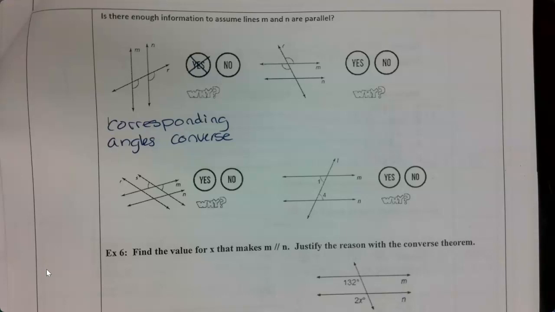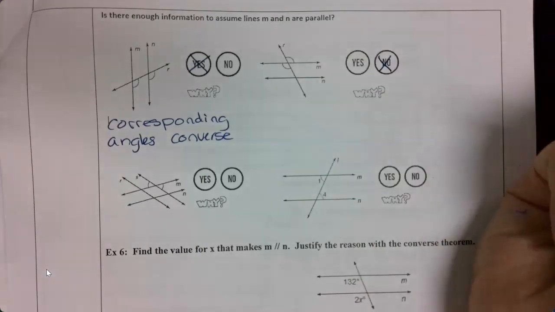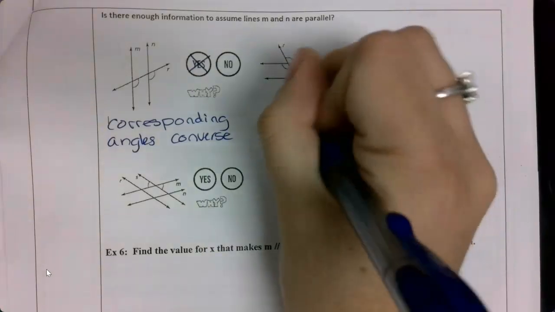Okay, what about the next one? Can I say that those two lines M and N are parallel? No. Why not? I don't know any of my angles on N.